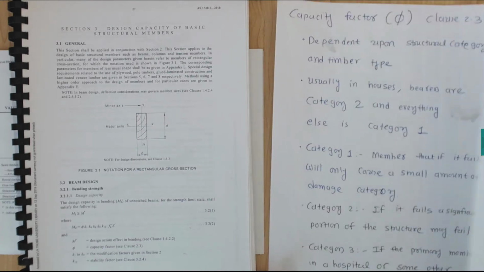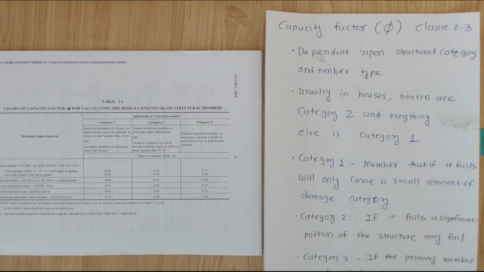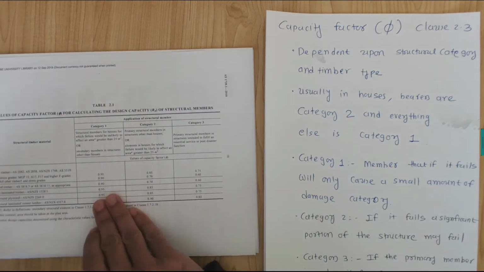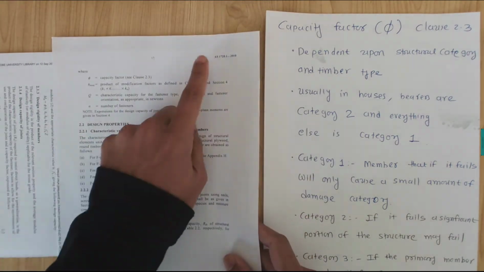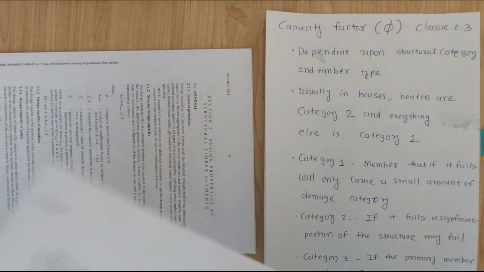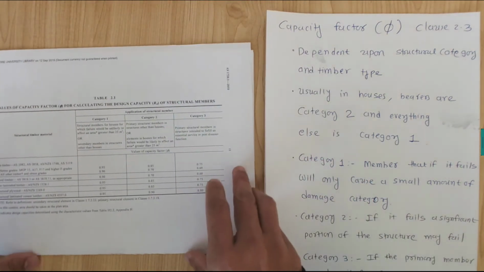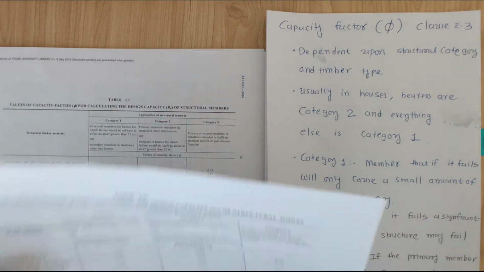Now let's talk about the capacity factor first. How do we find the capacity factors? The capacity factor is generally given in clause 2.3. If I show you in the standard, on this page here, clause 2.3 of AS1720.1 gives you these capacity factors. In these capacity factors, they have given you two tables, Table 2.1 and Table 2.2.